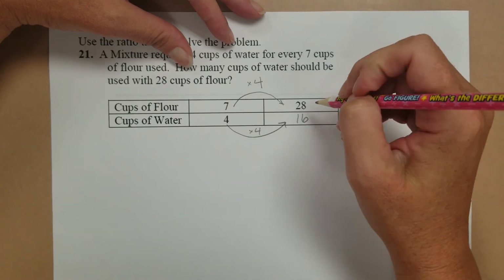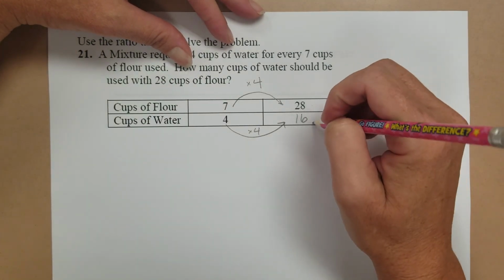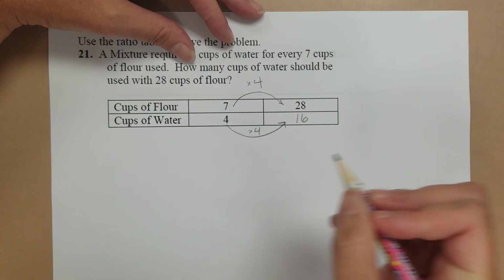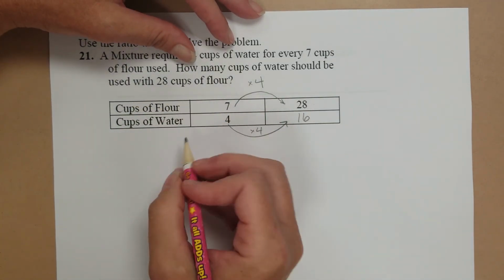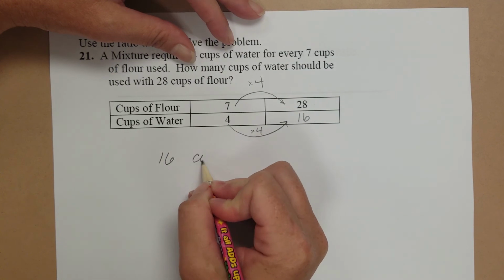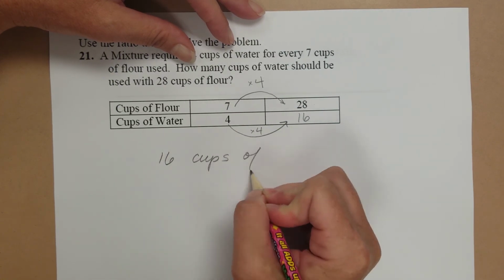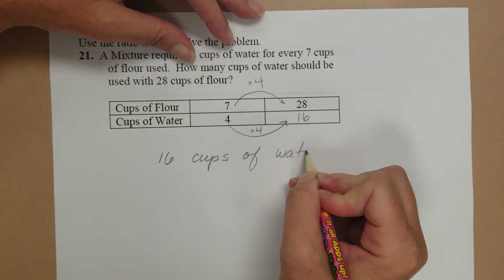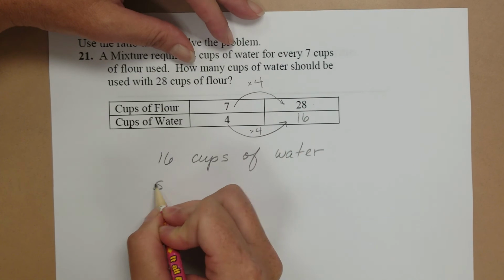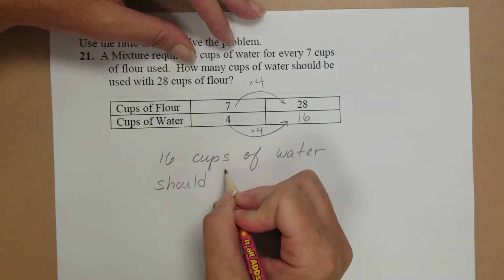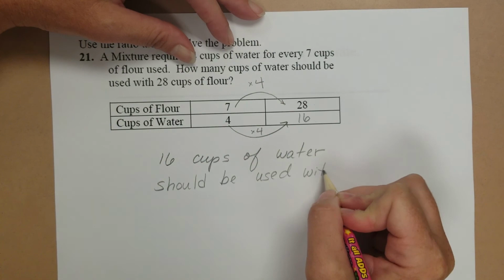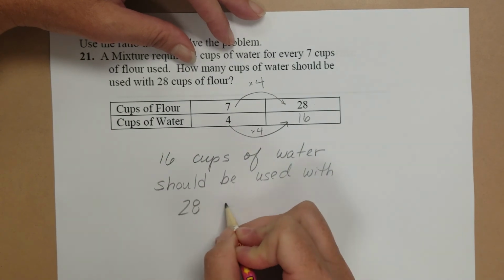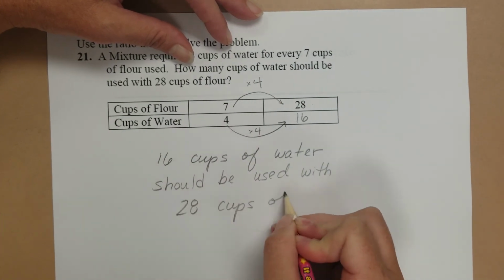So for 28 cups of flour, you need 16 cups of water. How many cups of water should be used with 28 cups of flour? 16 cups of water should be used with 28 cups of flour.